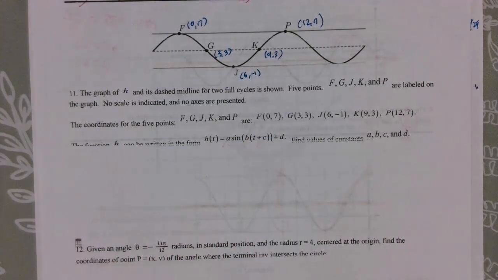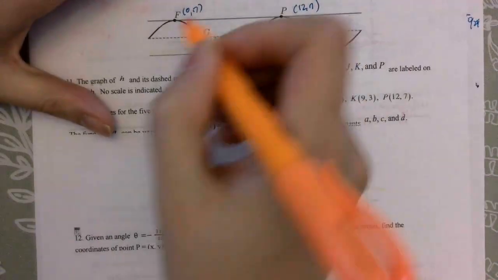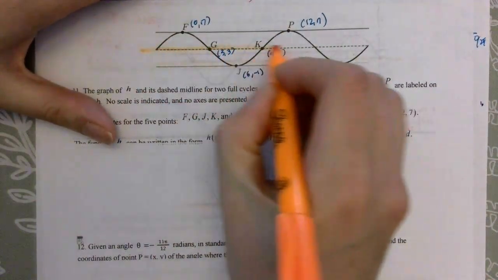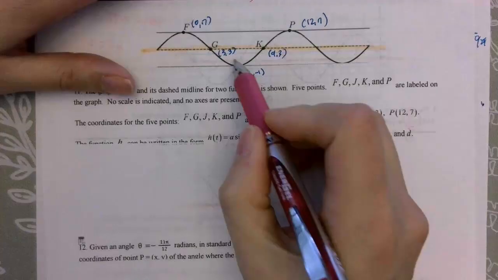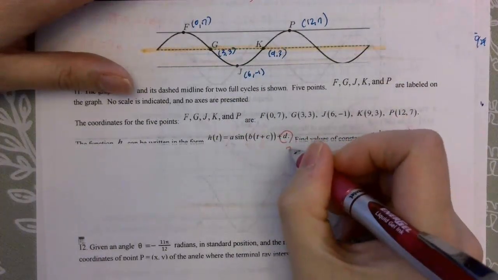All right, let's go. Always start with the midline at y equals 3, so the d value is going to be 3.